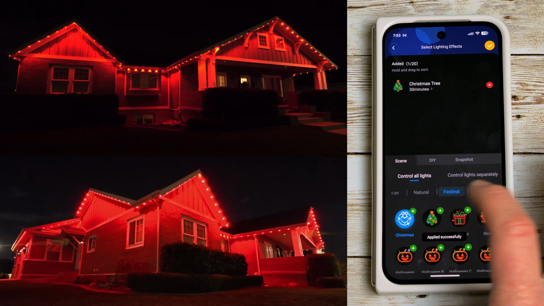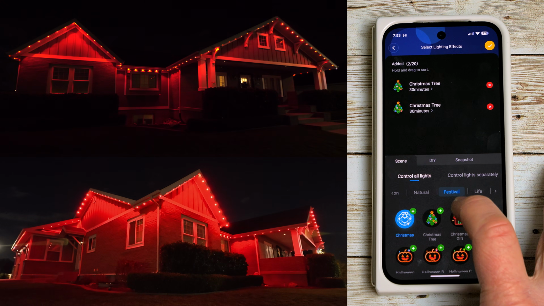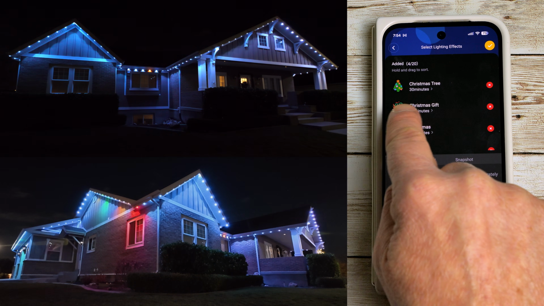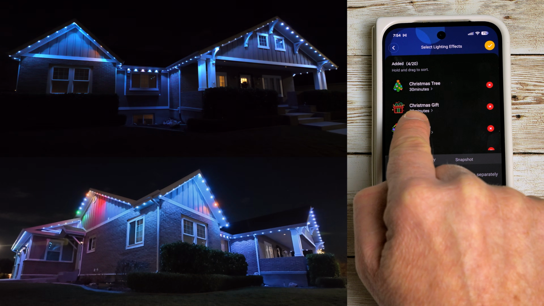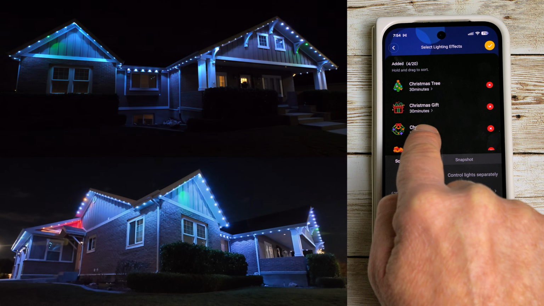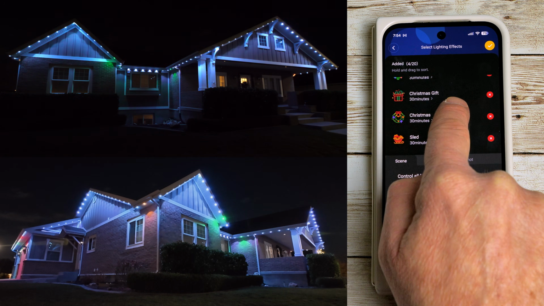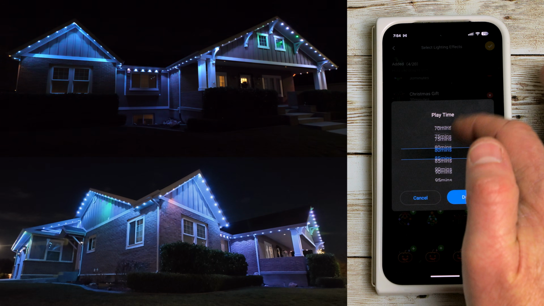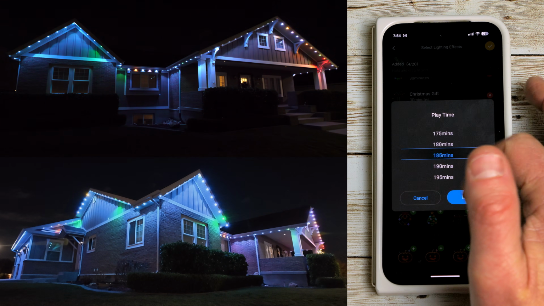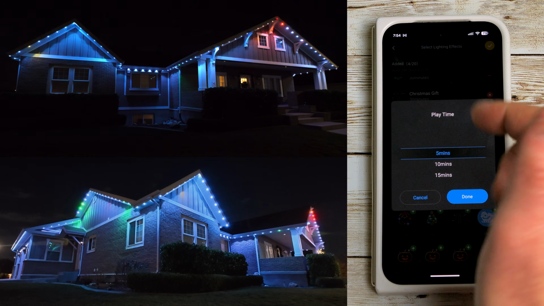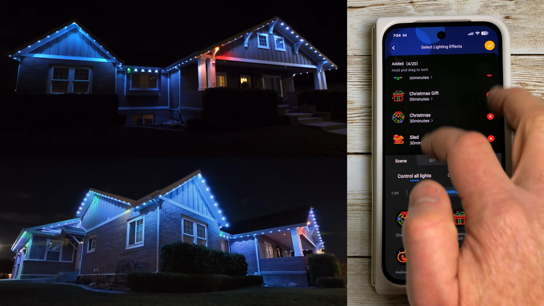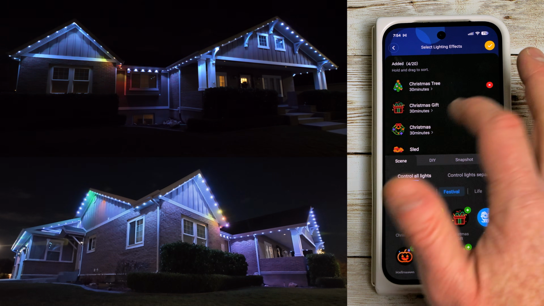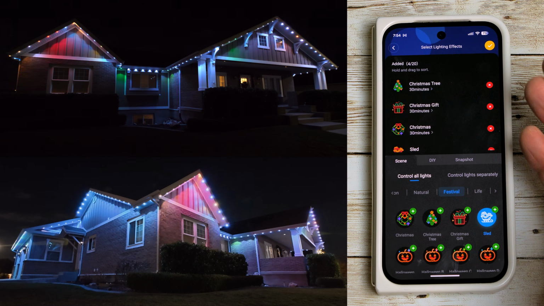So let's say I want to add all of the different Christmas scenes that we have here. Up here I have the 4 Christmas scenes, and under there you can see that it's going to do the Christmas tree scene for 30 minutes, then it's going to change to the Christmas gift for 30 minutes, then the Christmas for 30, and sled for 30. And if you want to go in, you can choose all the way up to 240 minutes, or you could have it be as low as 5 minutes on there. So it's nice that it's constantly changing and you don't have to be fiddling with it in the app to adjust what is showing up on your house throughout the evening.